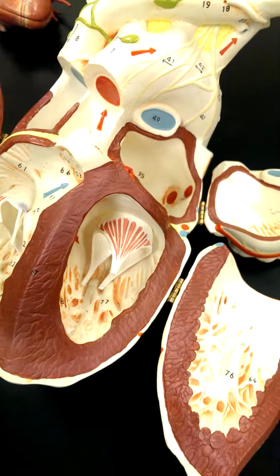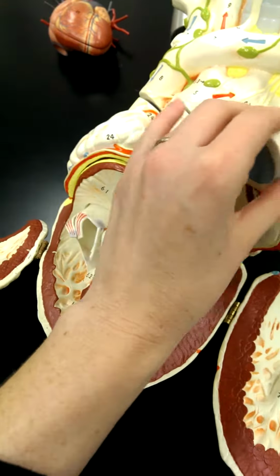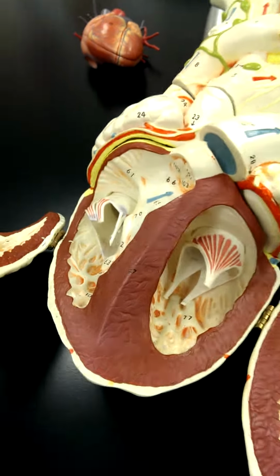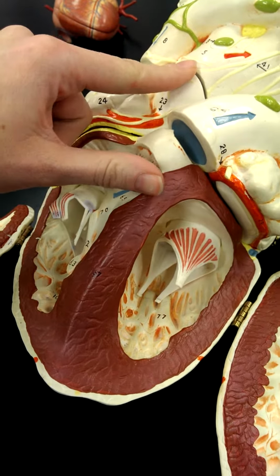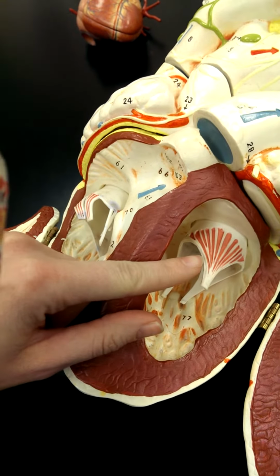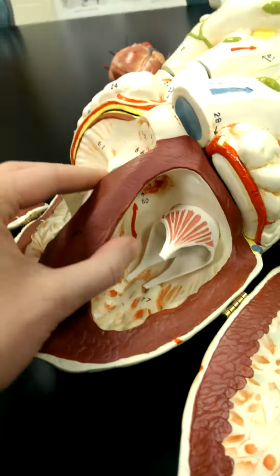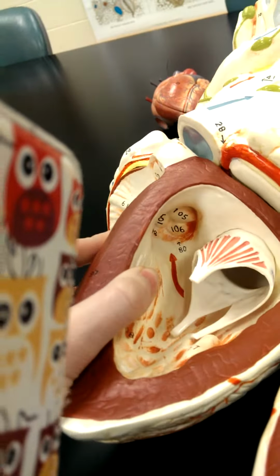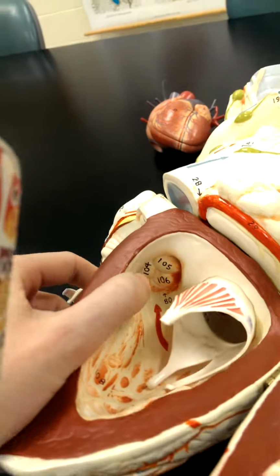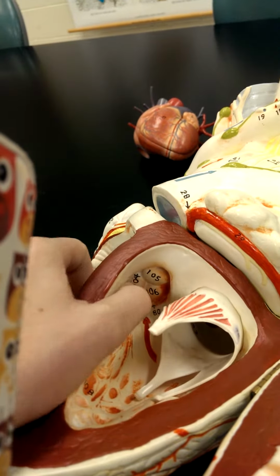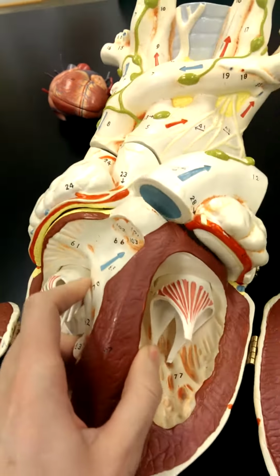Excellent. Let's look at our other vessels. First of all, this aorta is coming out of the left ventricle, despite the fact that it looks like it's way over here. It goes behind the pulmonary trunk. And if I get in here, there we go, I can see the aortic semilunar valve right in here at the bottom of the aorta.